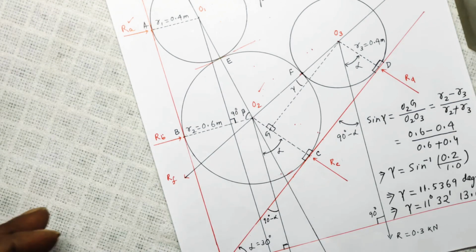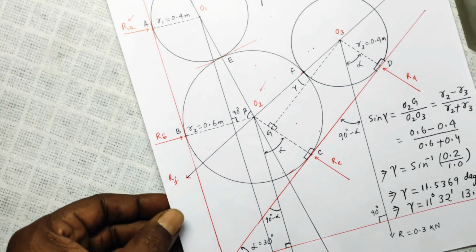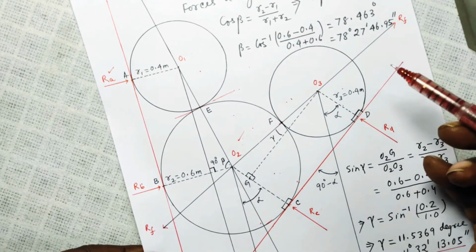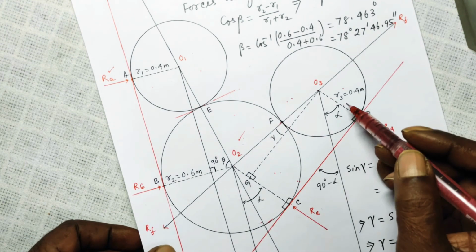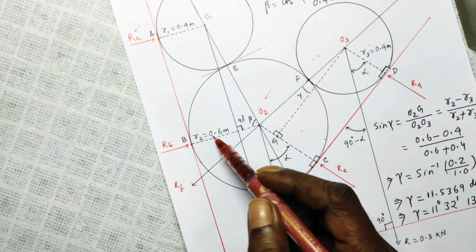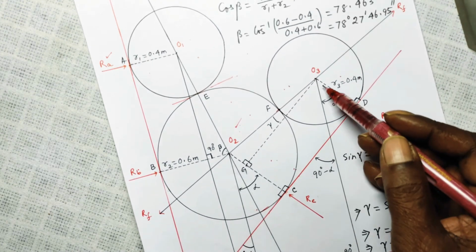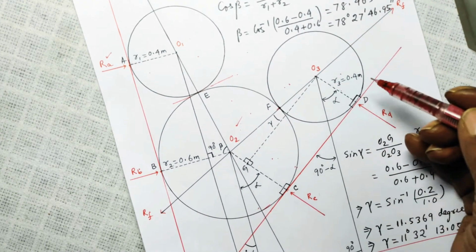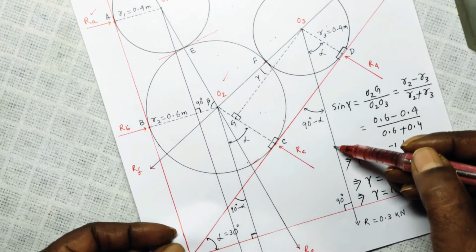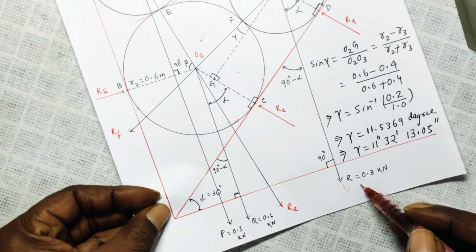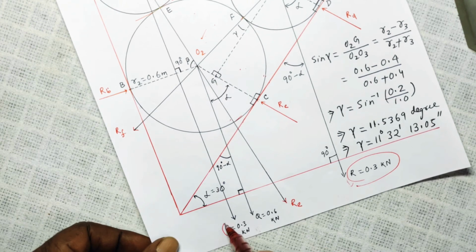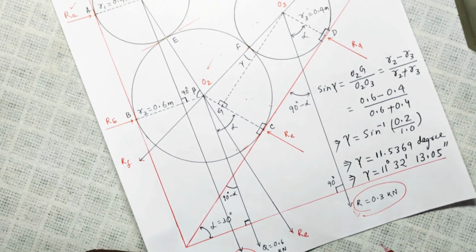So now let us come back to the third one, this one. This has the same radius as the first one, 0.4. The radius of this one is equal to 0.6 meter. Now here, the weight of this one, the third one, from this point center, is passing vertically downward due to Earth's gravity, that is given as R is equal to 0.3 kilonewton. That is the same thing as the weight of the first one.